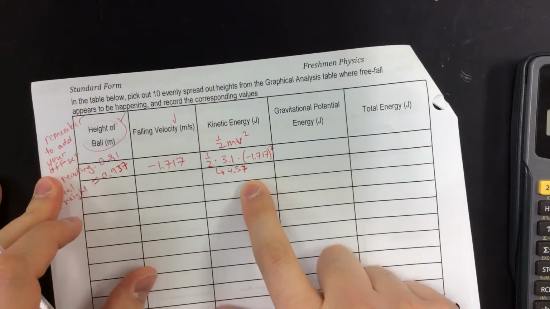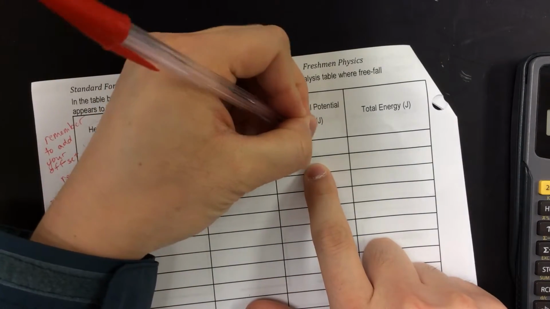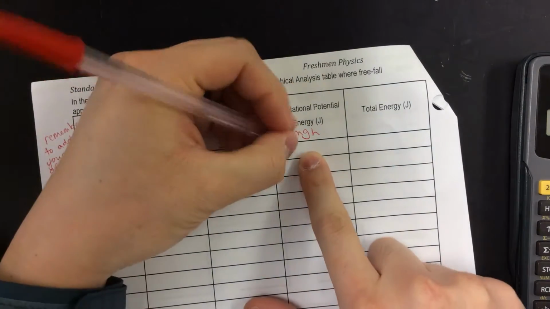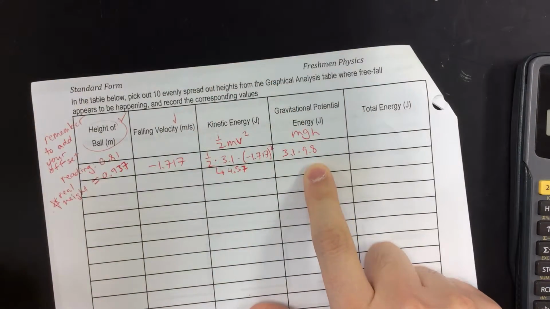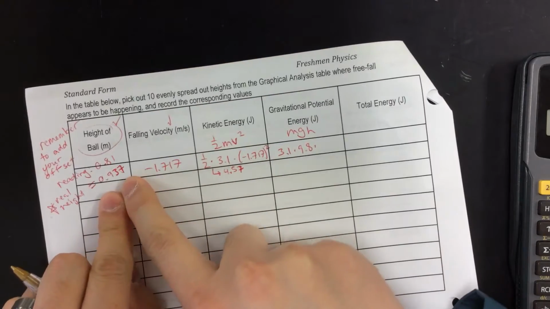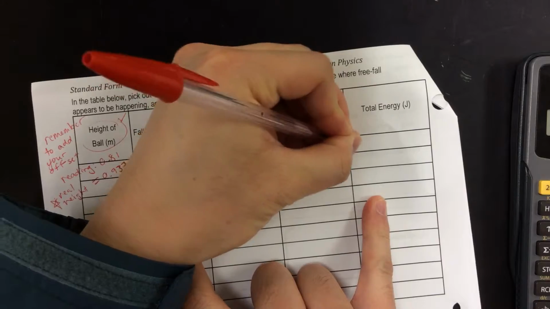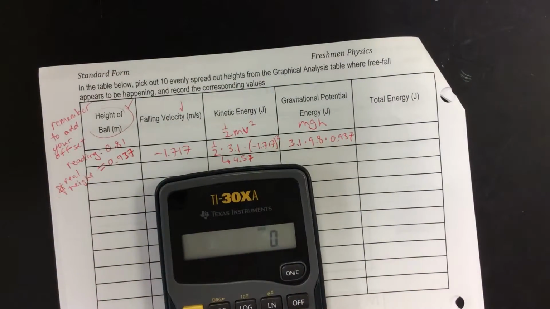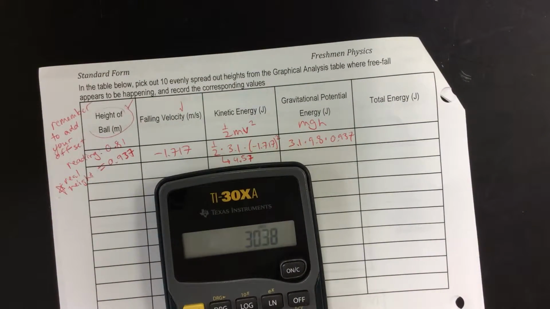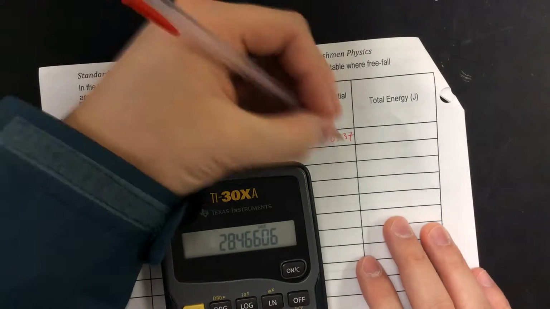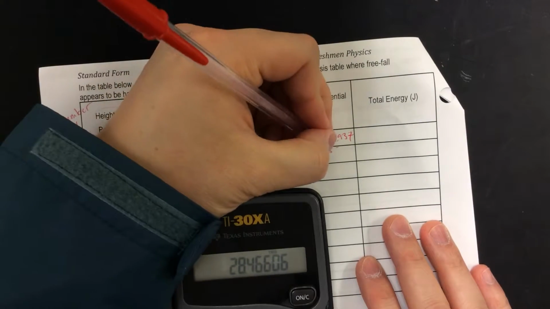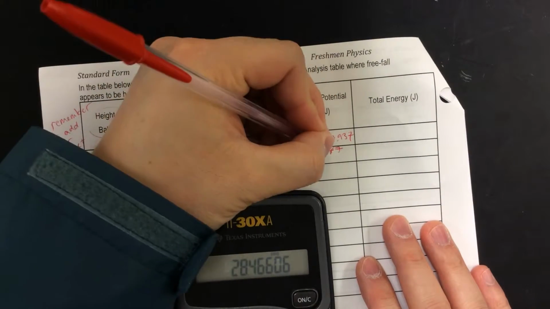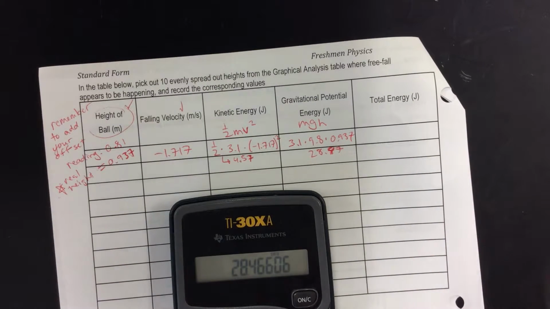So, kinetic energy here, gravitational potential energy here, mgh. So I'm gonna do my mass times gravity times my height, which is going to be the 0.937, not the 0.81. And that gives me about 28.5. Or I guess you could do 28.47. You can do that too. Whatever. These are my numbers, right?